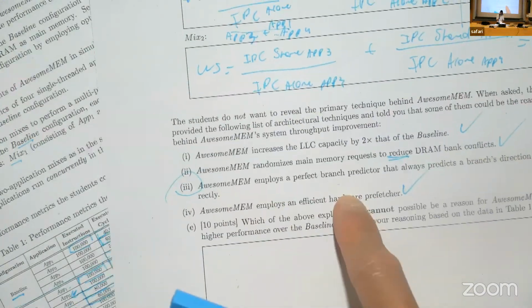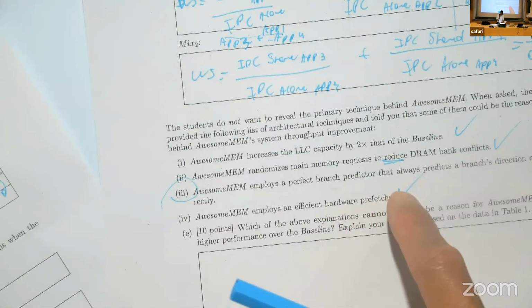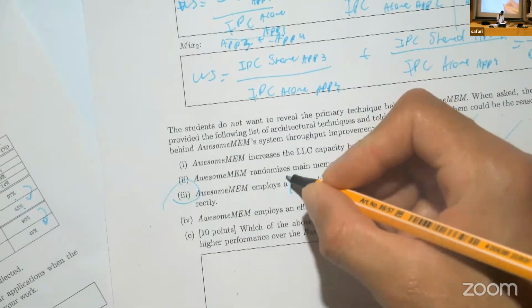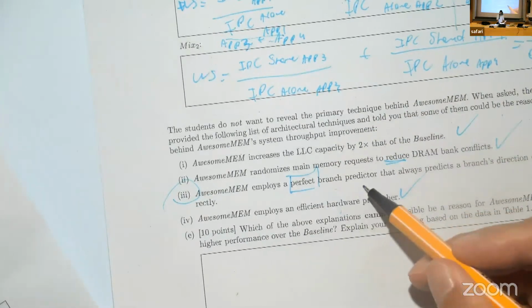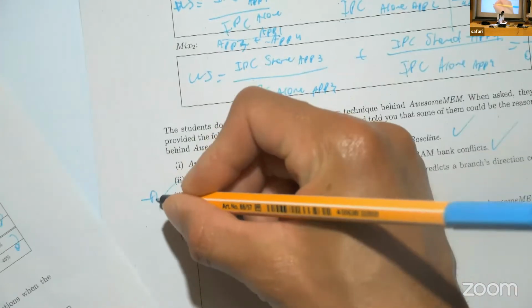Or it might be the case that you don't see an improvement because this is not the technique. And then there is a keyword here, actually: perfect. If it's a perfect branch predictor, you should never mispredict. So this is the answer, 3.